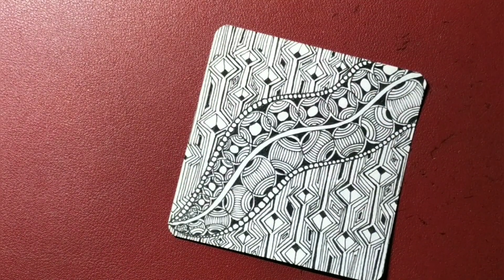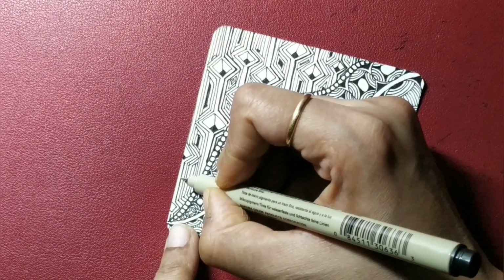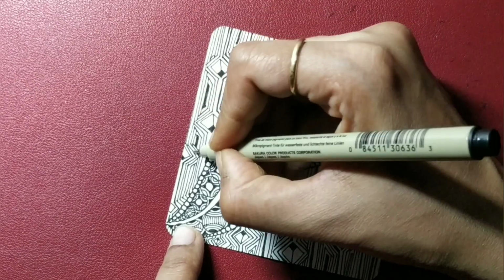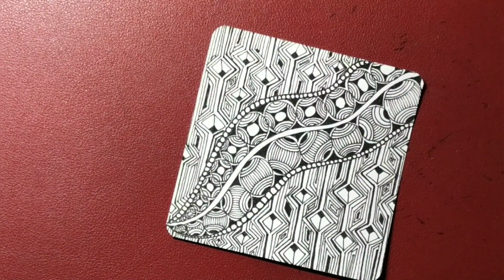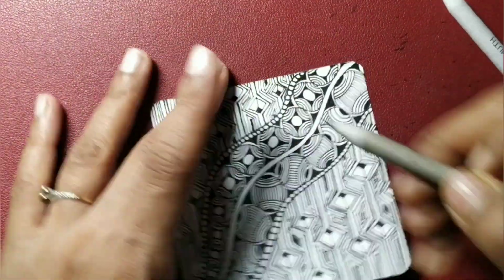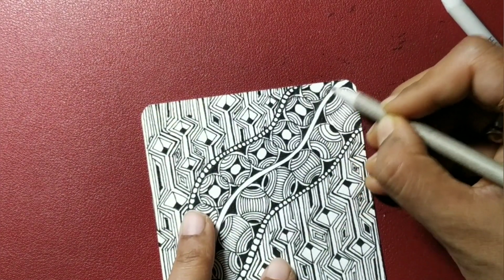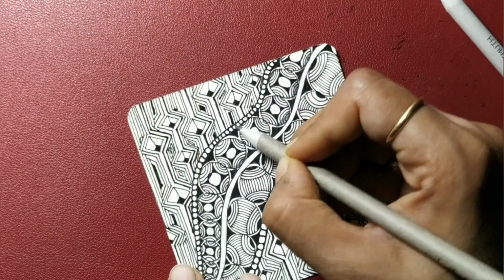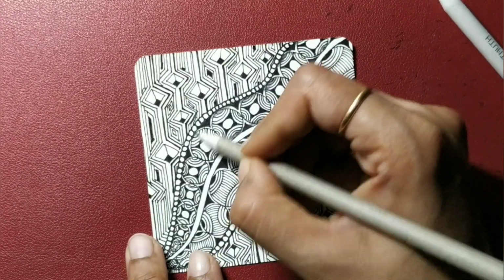So let us now move on to shading. As far as the centered part is concerned, again add shading on both sides. No need to add graphite on the ink section.